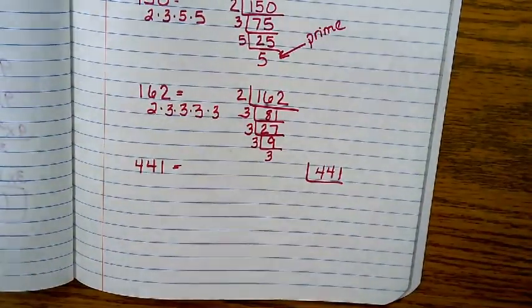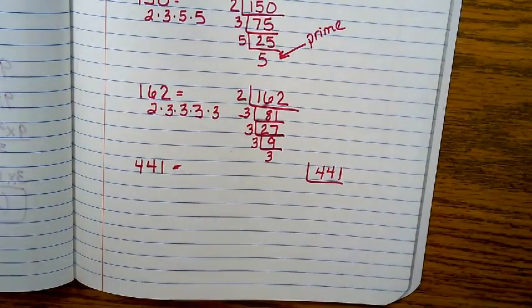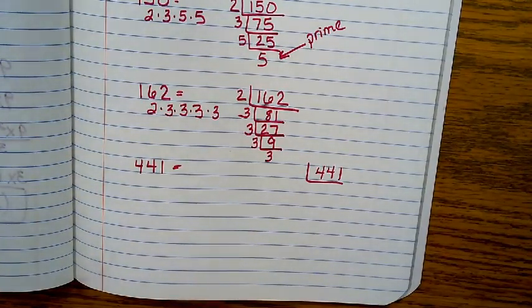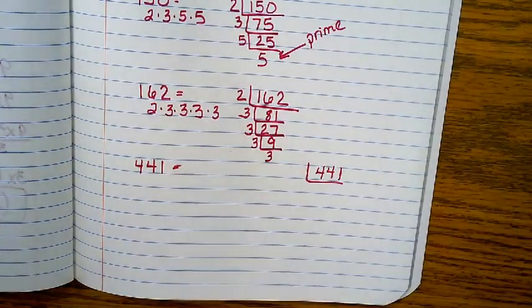And try 3. Keep trying 3 till you can't use it anymore, and then go up to your next number.